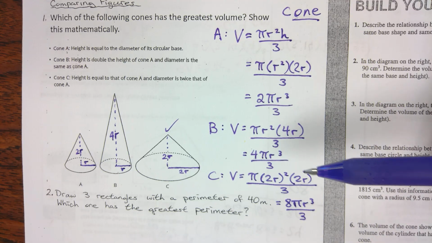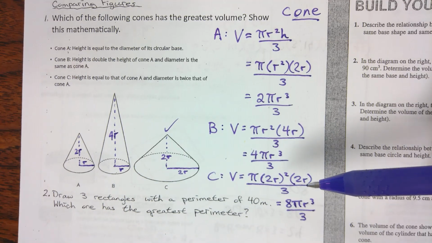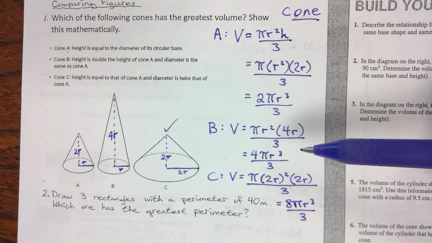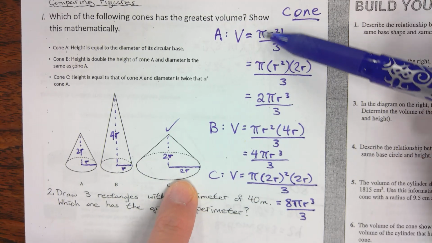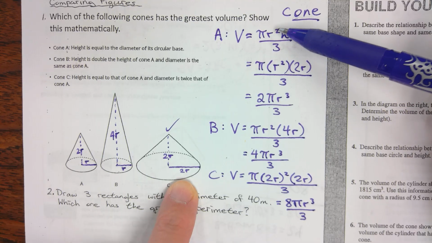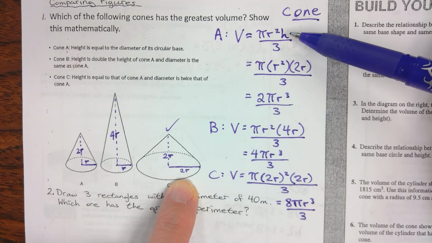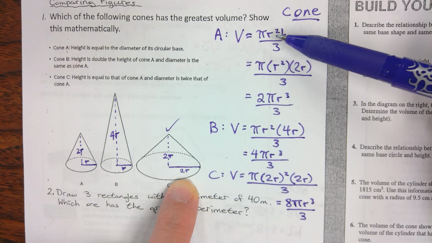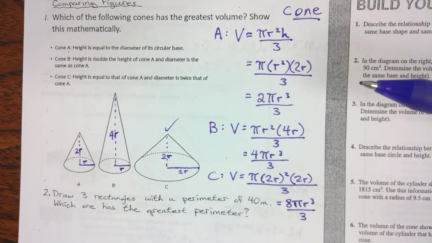And if you have to do all this math to show it, it seems like so much work. You can actually tell from the formula itself, because whenever you square something, it's always bigger than when you times something. So the effect that it has on the radius is bigger than the effect it has on height.